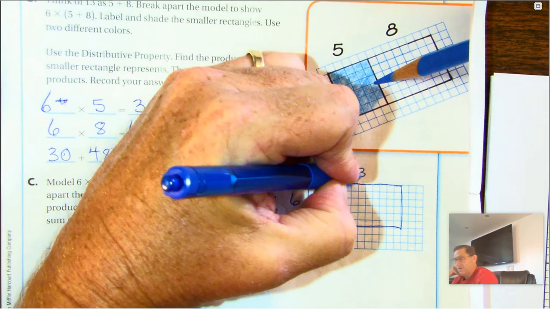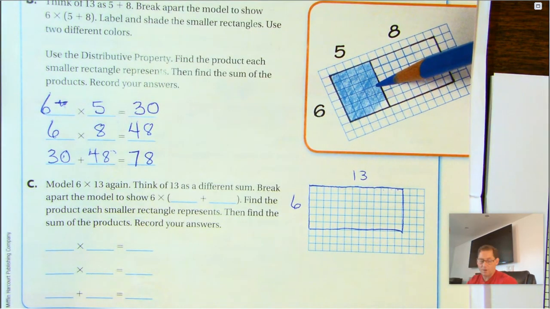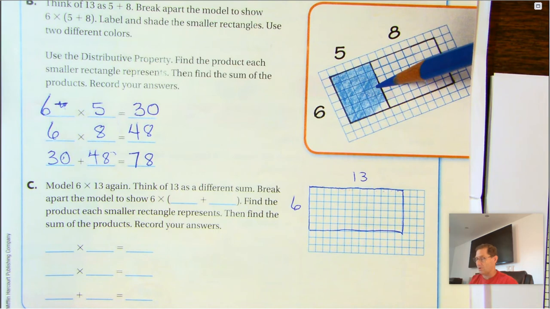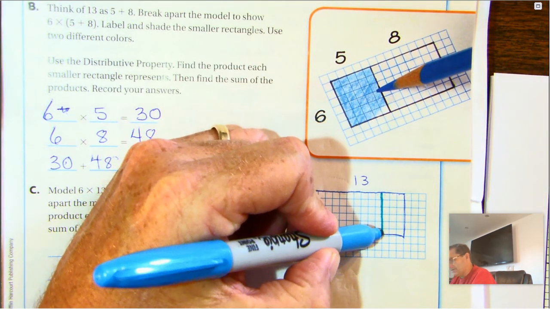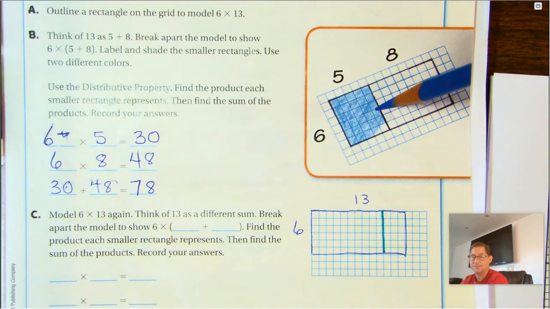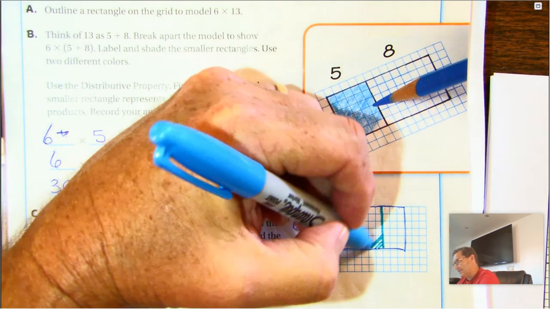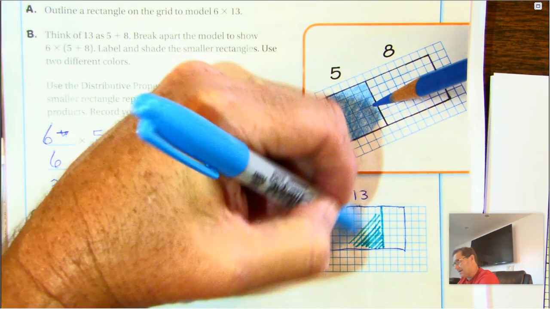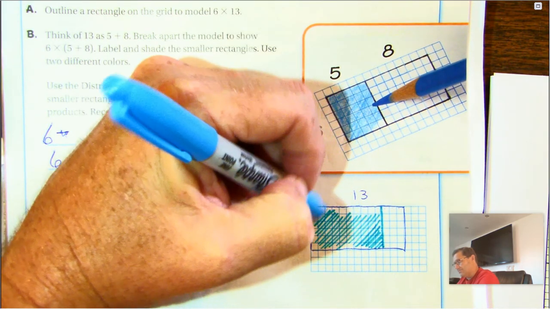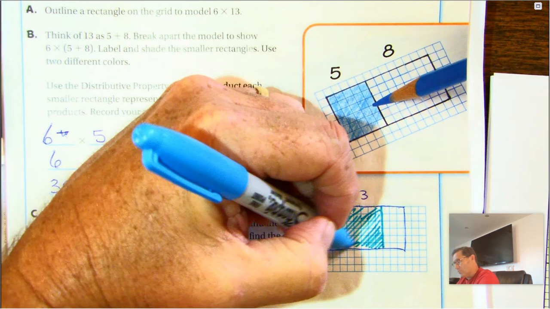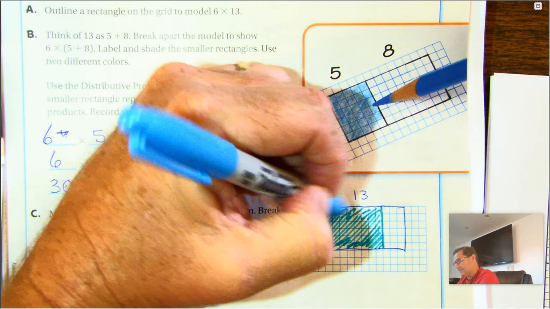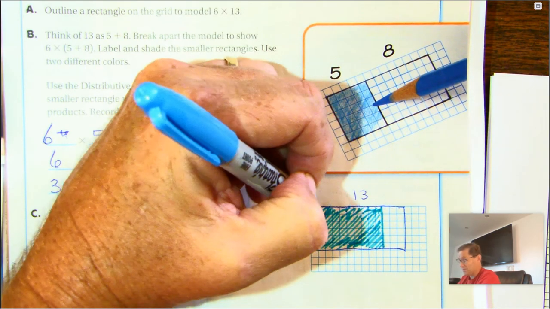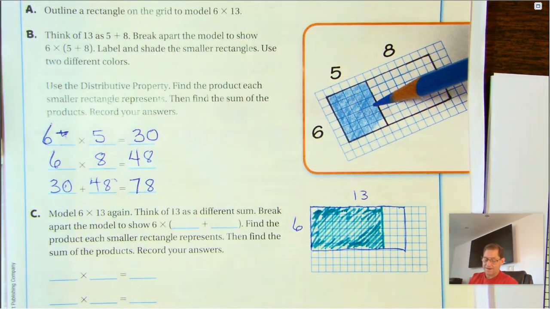So again, right now that's 6 by 13. We want to make it into two smaller rectangles. And I'm going to use a 6 by 10 and a 6 by 3. Now you can choose any two numbers that add up to 13. You could use 9 and 4. You could use 7 and 6. You could use 11 and 2. But we're trying to find something that's easy for us to do mentally.